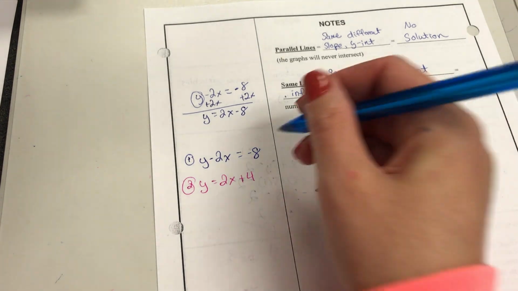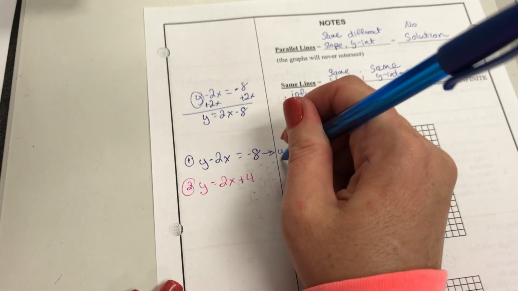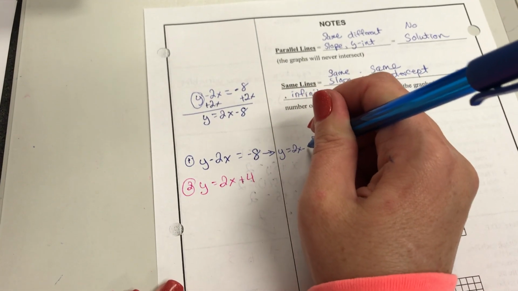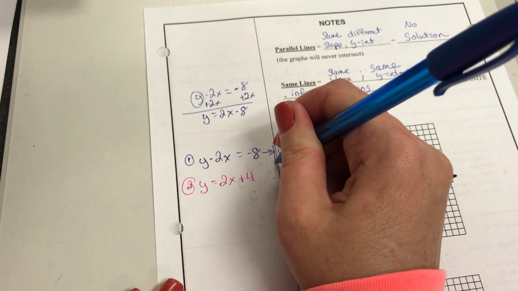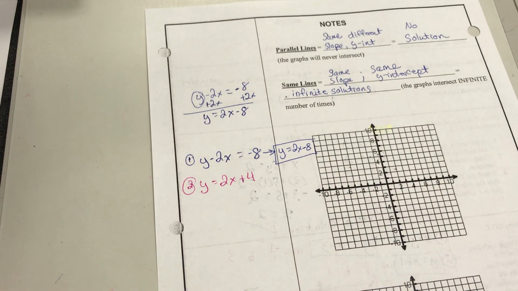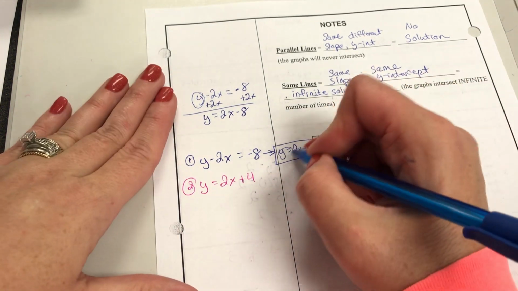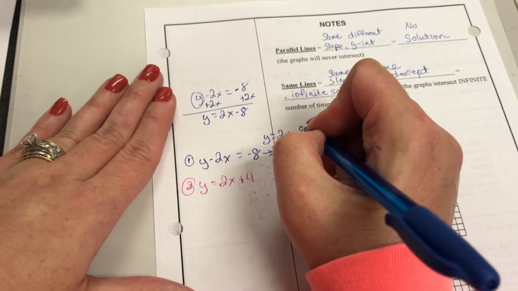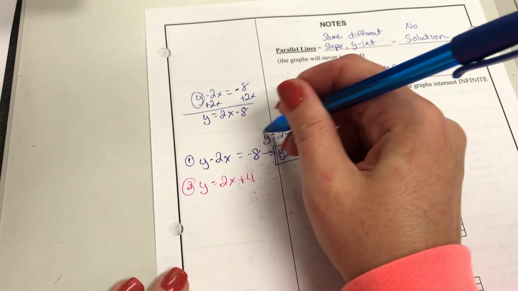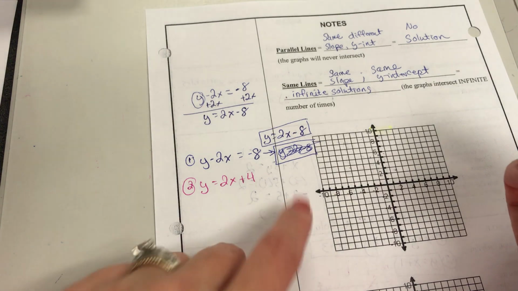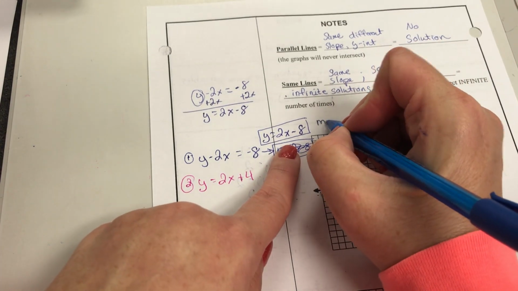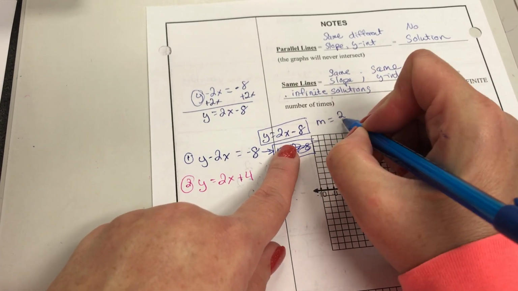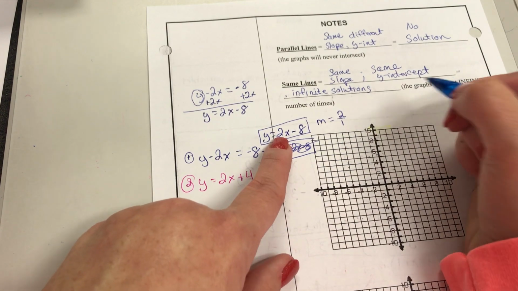All right, so this equation is y equals 2x minus 8. All right, so 2x minus 8. Now, can you all see that very well? I'll come up here and write it. Y equals 2x minus 8. So now what we want to do is we want to write the slope and the y-intercept. So my m is 2. But everything is always over 1.